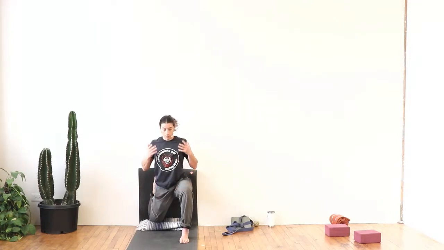As you start to upright your trunk over your pelvis, feel that hip, waist area grow soft.